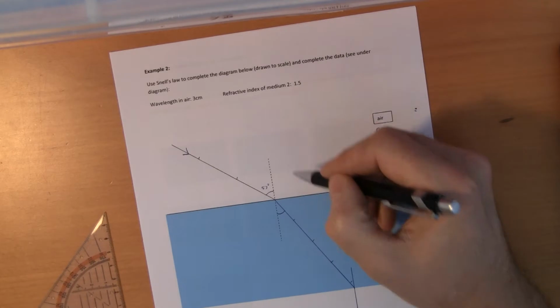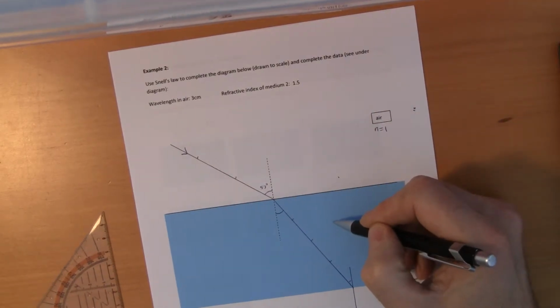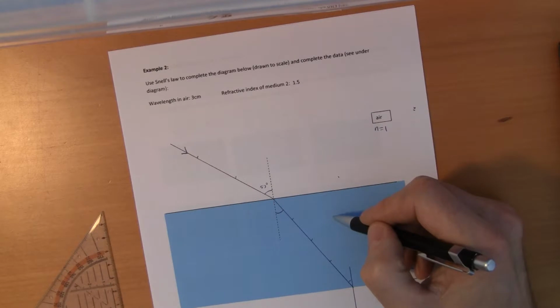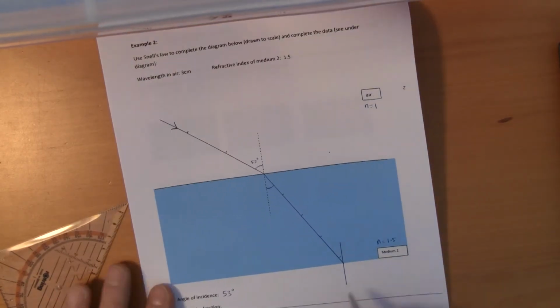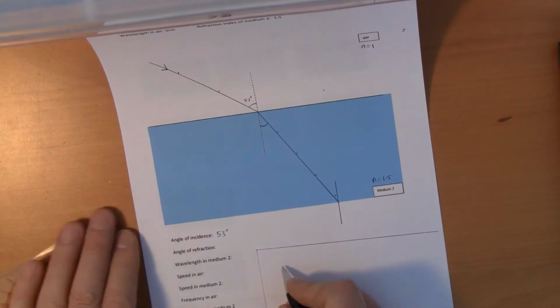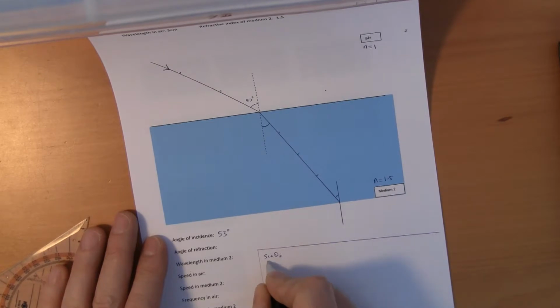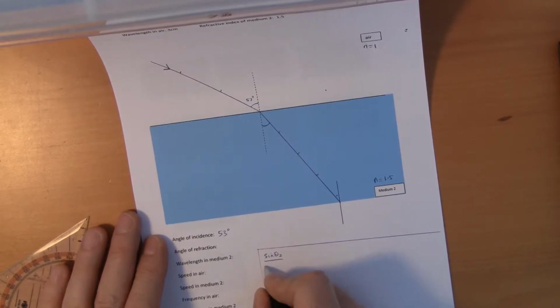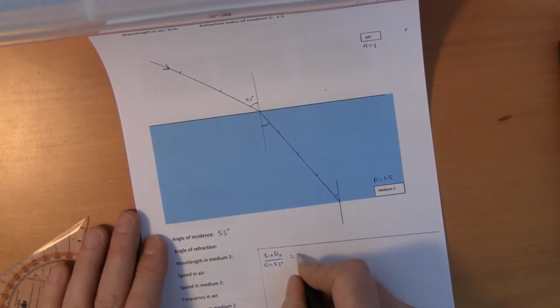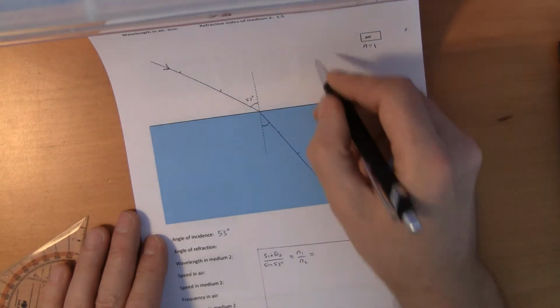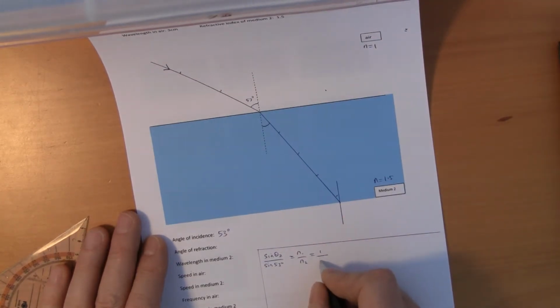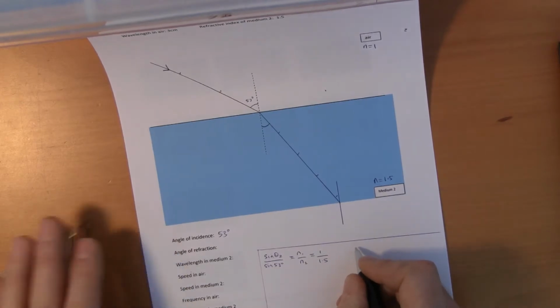So if we take this to be 1, this to be 2, I can use Snell's law, and I want the theta 2 to be on the top. It's just easy to rearrange. This little box here I've created at the bottom to allow some space for working. So I'm going to say sine theta 2 over sine theta 1, which is 53 degrees, and that's going to be n1 over n2, because I'm flipping the 2 for the 1 there. Okay, and n1 is 1 and n2 is 1.5.